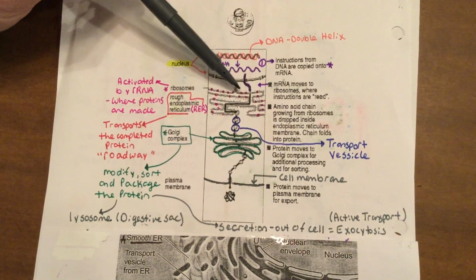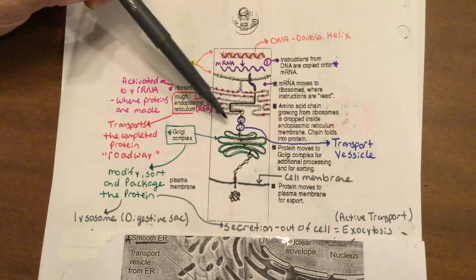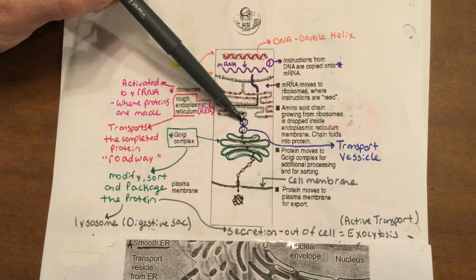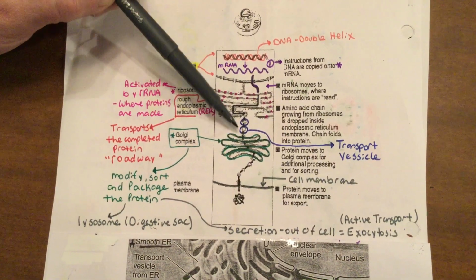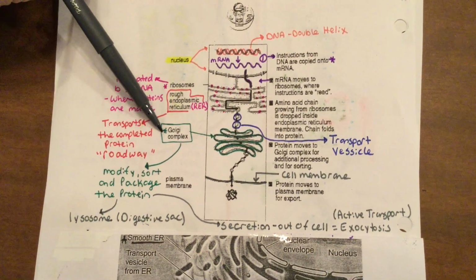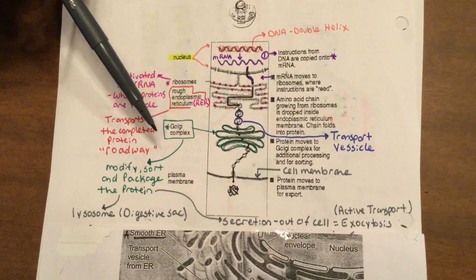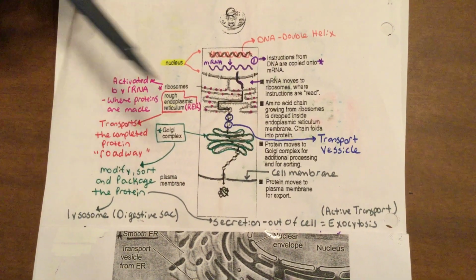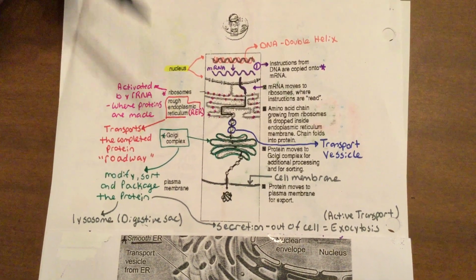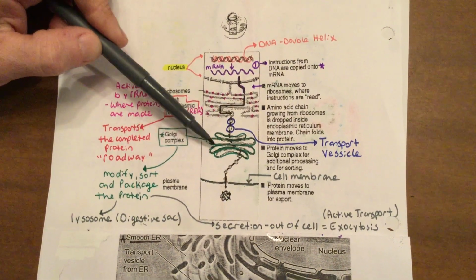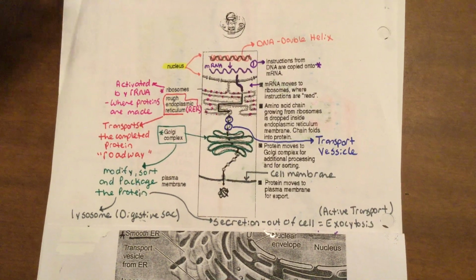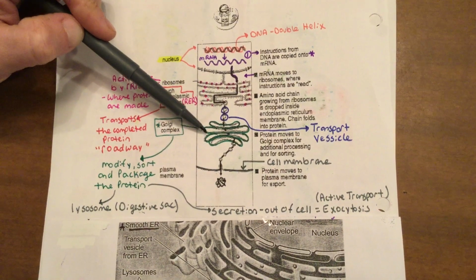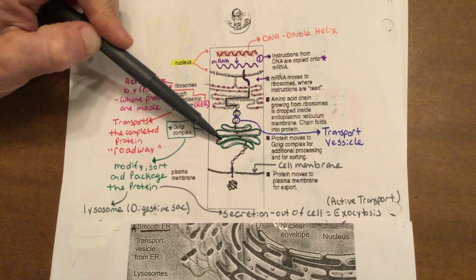Once it is made, it's going to travel through the endoplasmic reticulum. Remember, they are the roadways. Eventually, we make a little transport vesicle, and that protein makes its way into the Golgi complex. The Golgi complex, we said, is a place where it's modified, sorted, and packaged. I said to think of it like the Amazon warehouse. You order something online, it gets the package, puts new labels on it, and ships it out to where it needs to go. That's what's happening with this Golgi complex here. Golgi body, Golgi apparatus, they're all called the same thing.